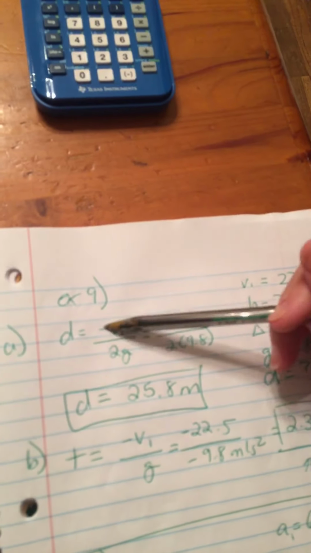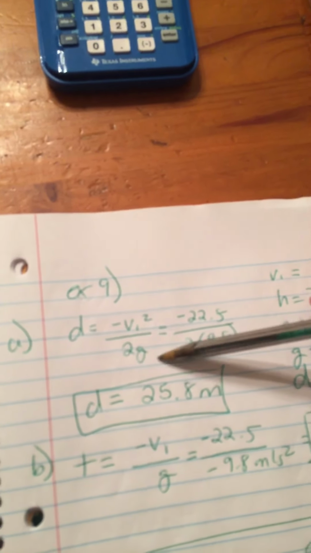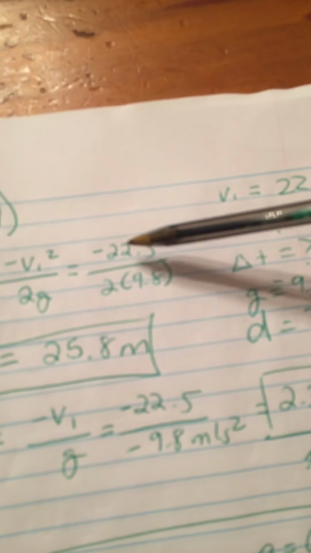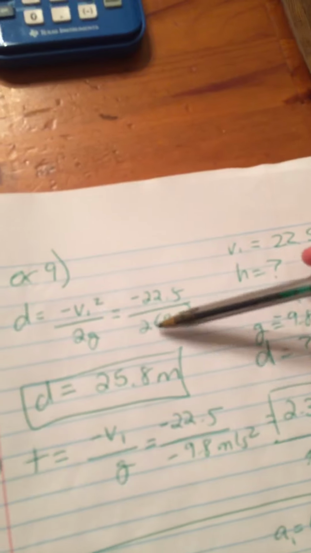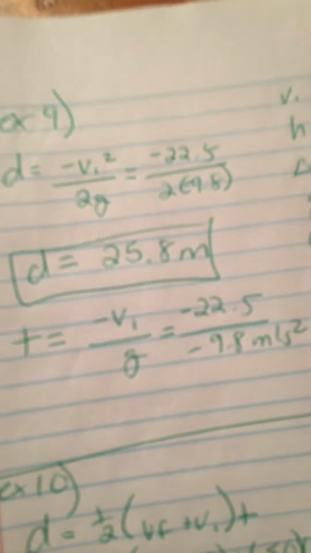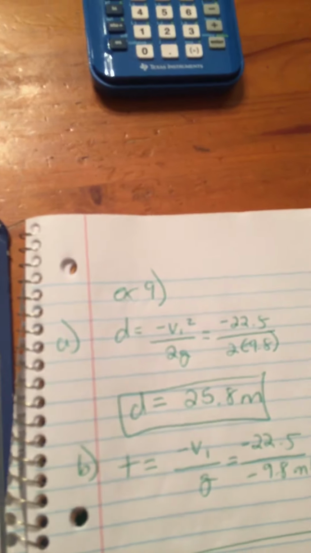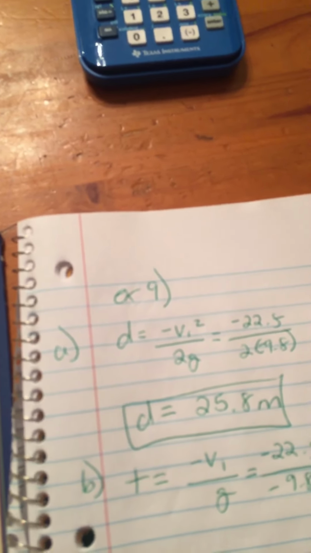The displacement is the negative initial velocity squared divided by 2 times gravity. So it is negative 22.5 squared divided by 2 times negative 9.8. The two negatives cancel out, and you get 25.8 meters. That's how high it went up. Second, we want to know what is the time. So D is h. The distance is the height.